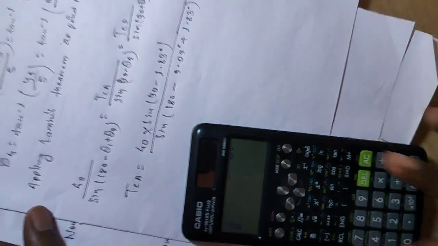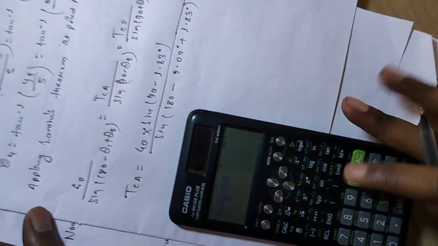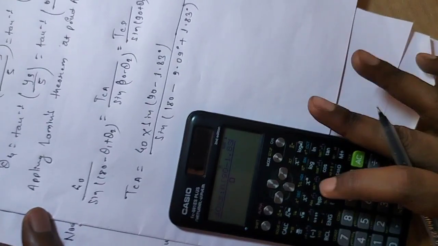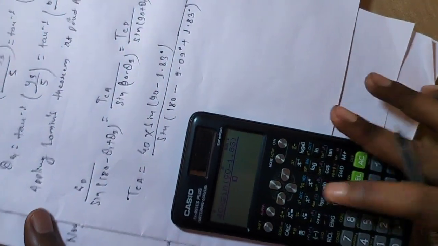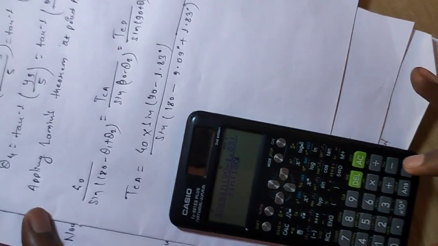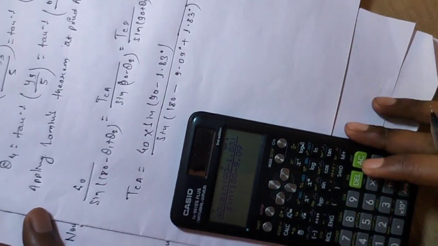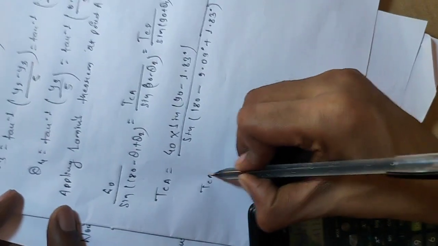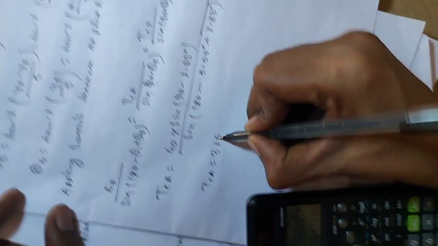If we solve 40 into sine 90 minus 1.83 divided by sine 180 minus 9.09 plus 1.83, TCA will be equal to 316.36 kilonewton.